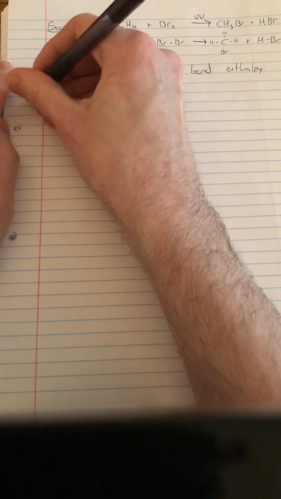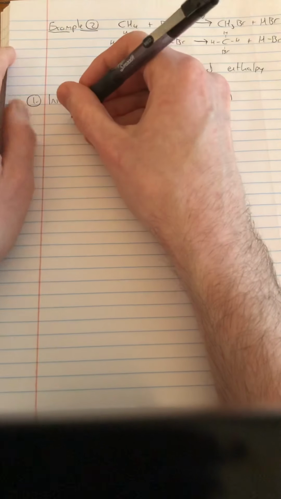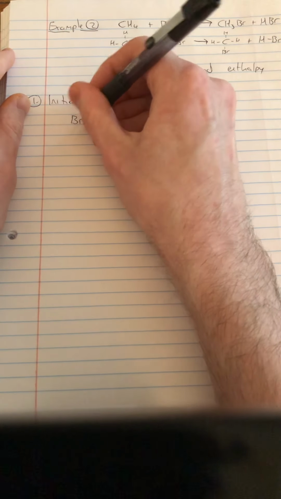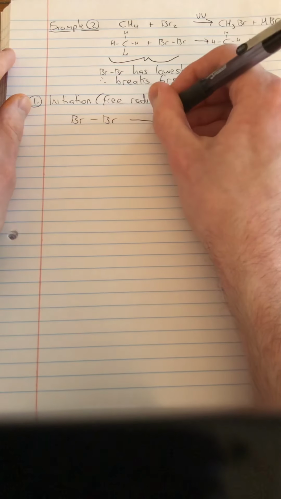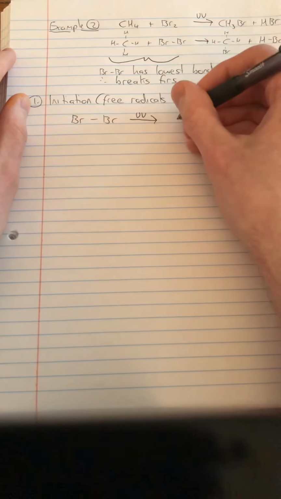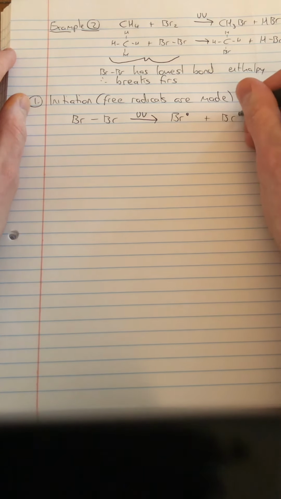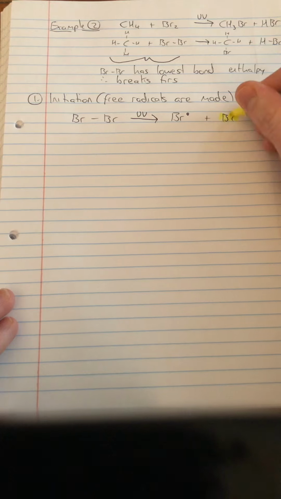Okay, so let's go for our steps again. Initiation. What's happening here is free radicals are made. So because the Br bond is breaking first, let's show that. So Br2, and again remember it's not heat energy, it's UV light, and that is going to break up that bond and form two bromine free radicals like that. Okay, so again I'm going to highlight just one of these bromine free radicals.